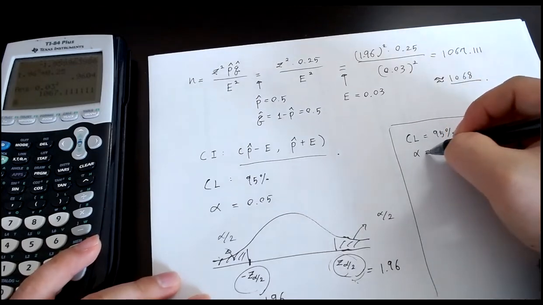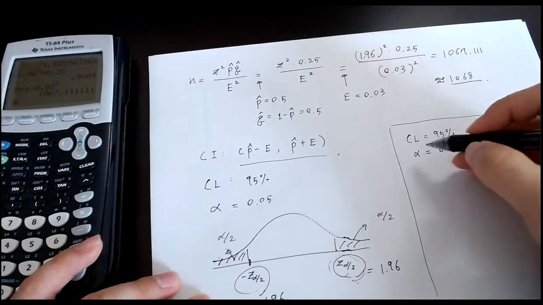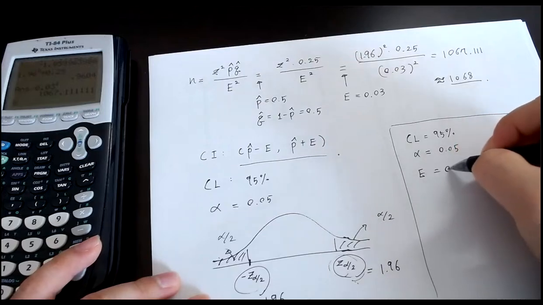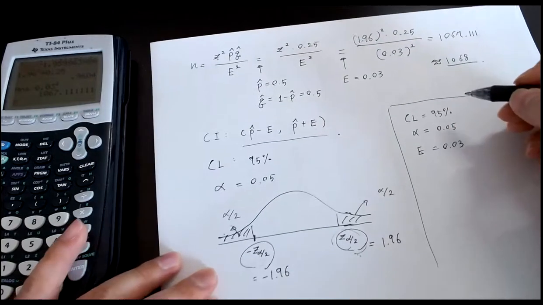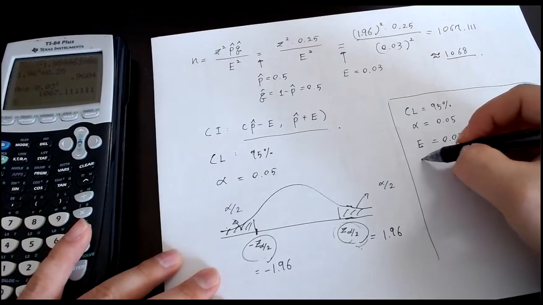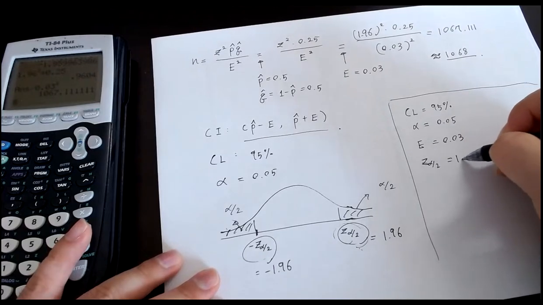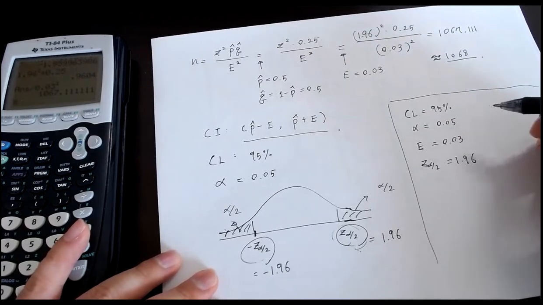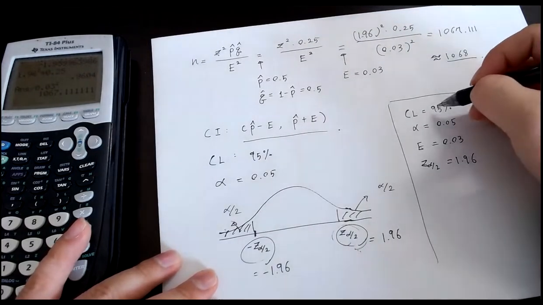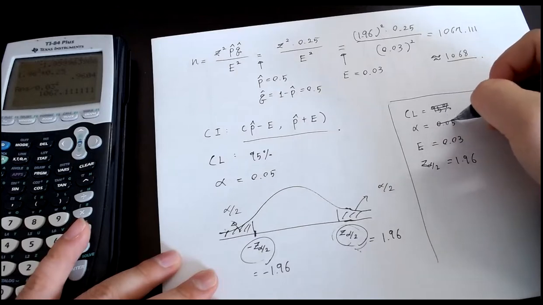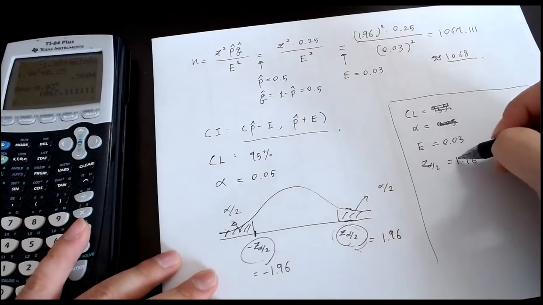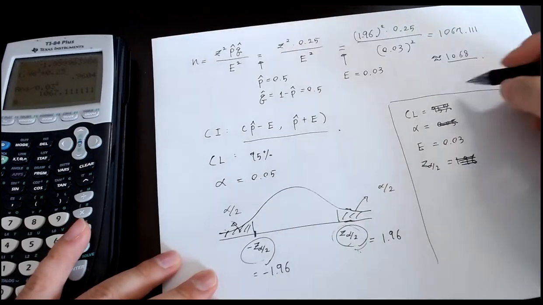So alpha must be 0.05, and the margin of error is 0.03. So z sub alpha over 2 is going to be 1.96. I'm sorry, I was confused.